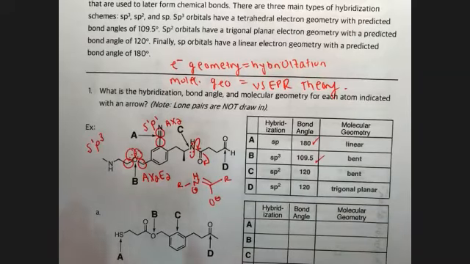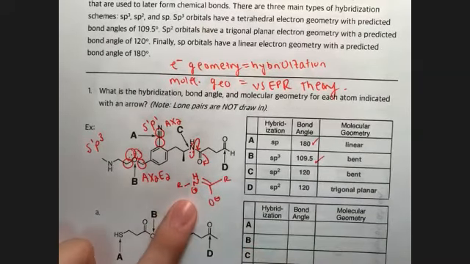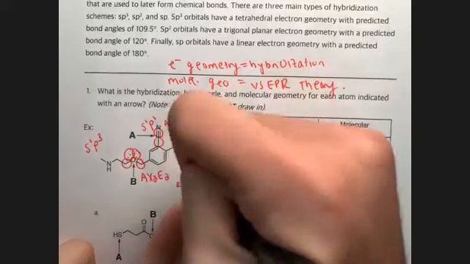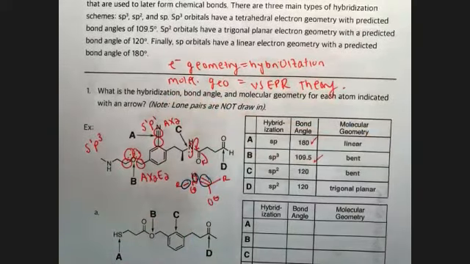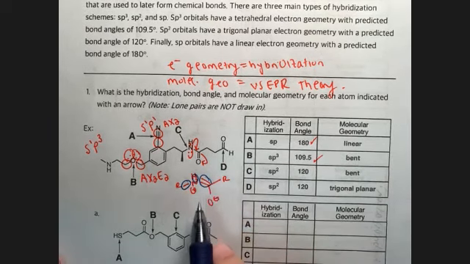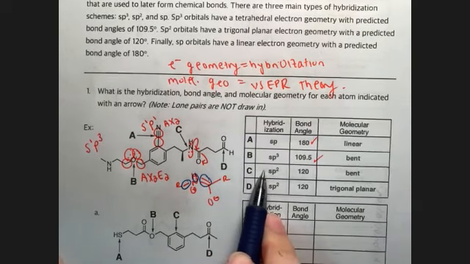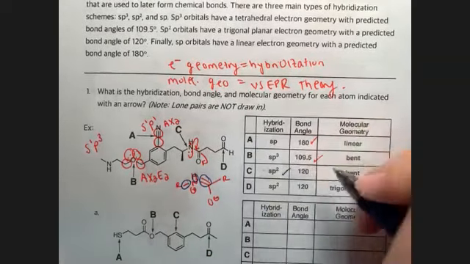But anyway, after I resonated, now I count the areas of electron density. So I see I have 1 sigma bond, another sigma bond, and then 1 triple bond. It doesn't matter that it's a triple bond. It doesn't matter that it's a double bond. It counts as 1 area of electron density. So overall, we have 3 areas. So that's sp2. That's why I see sp2, and that's that, sp2, 120.